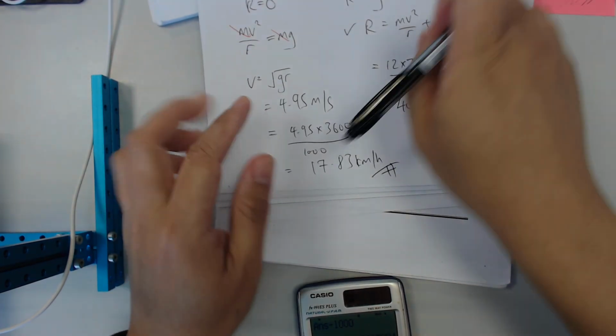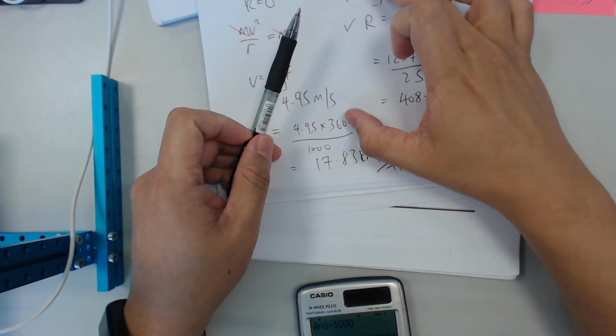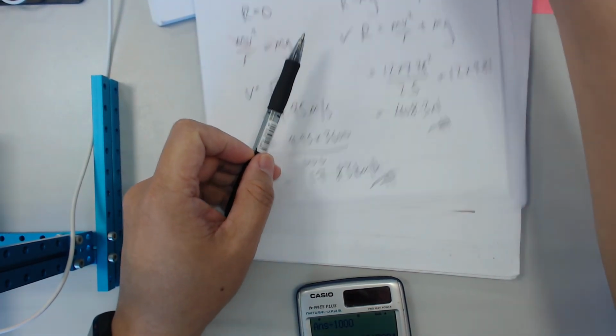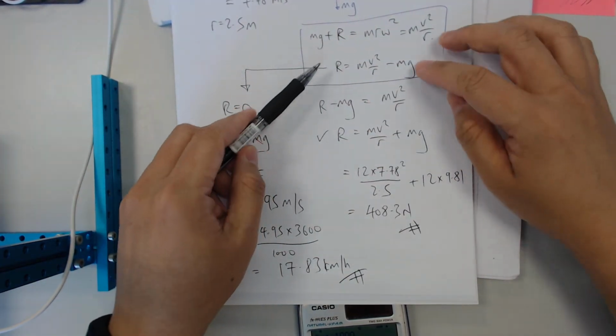So the idea is the same. You take the positions, you identify the direction of the forces, and you form the equation of motion. You form the correct equation of motion.